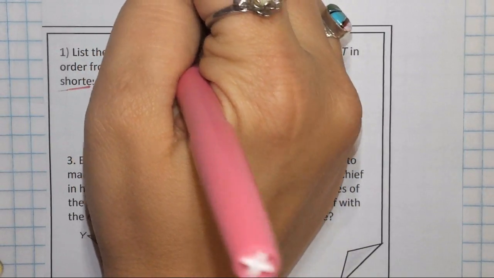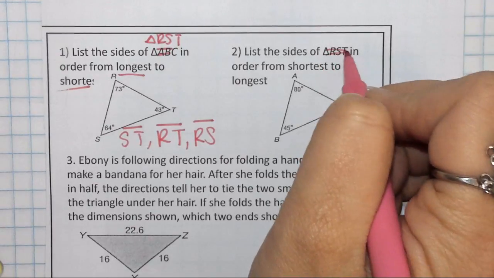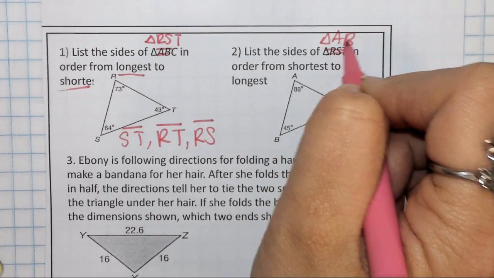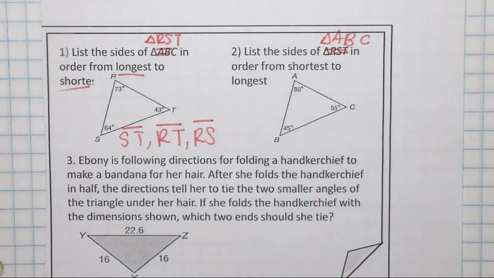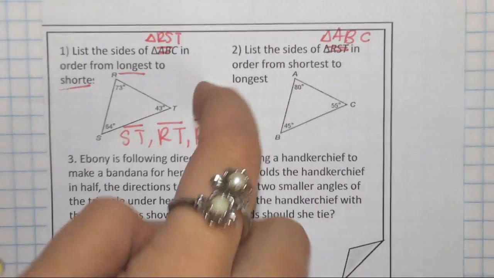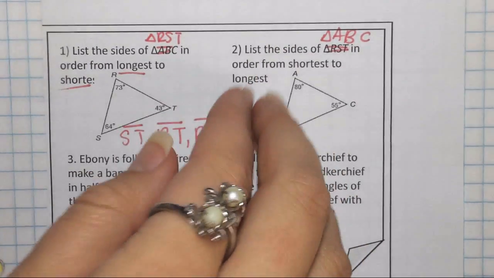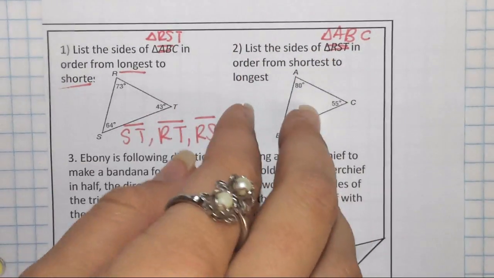All right, can you do the next one without me? Everybody try number 2 without me. Make sure you read the directions.